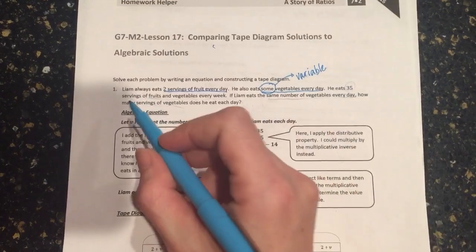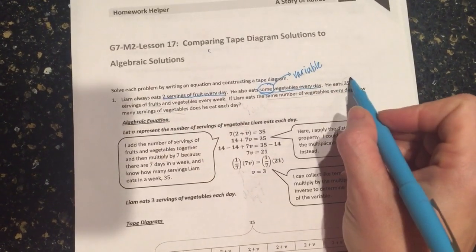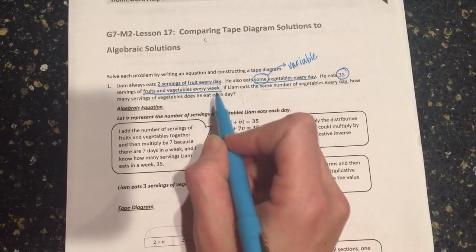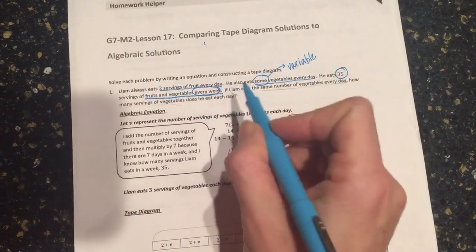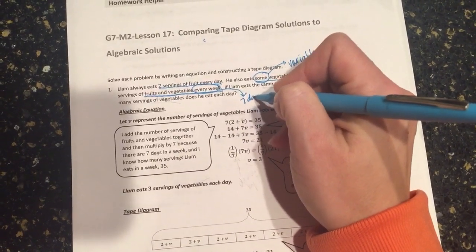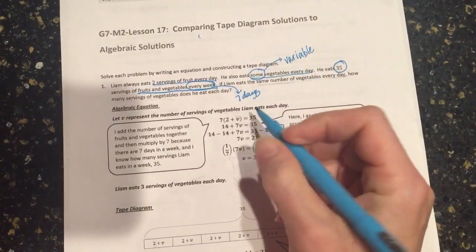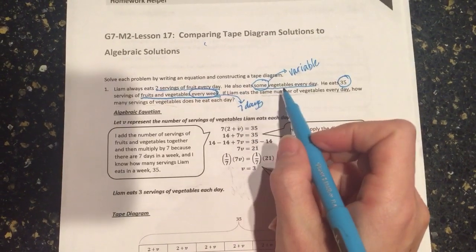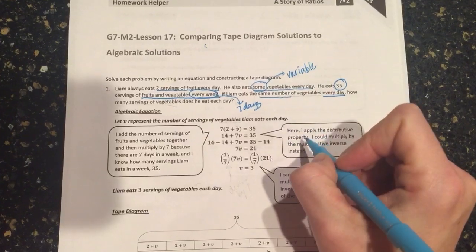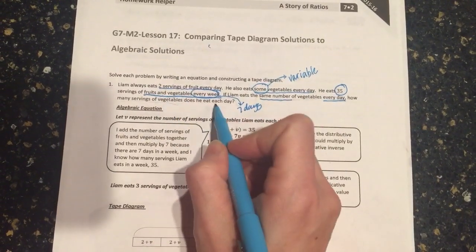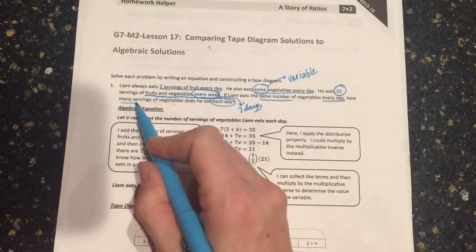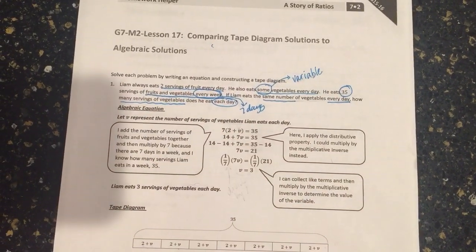And he eats 35 servings of fruits and vegetables every week. And I know that there's 7 days in 1 week. So if Liam eats the same number of vegetables every day, how many servings of vegetables does he eat each day?